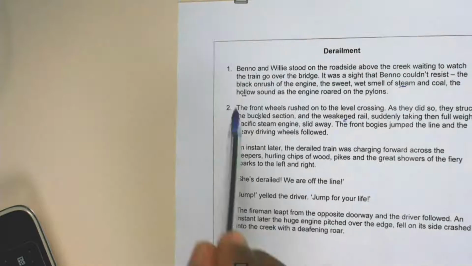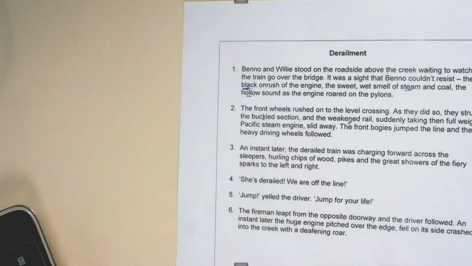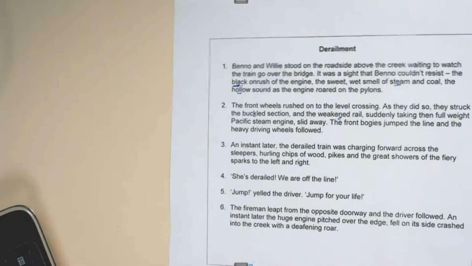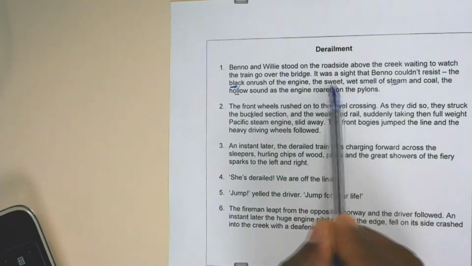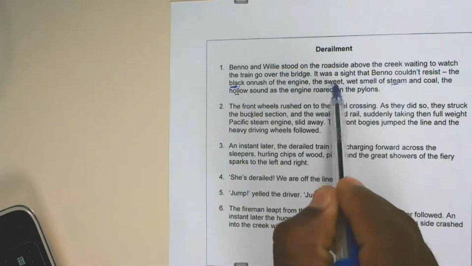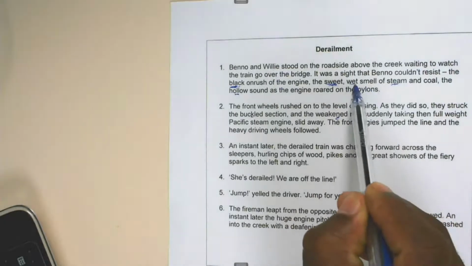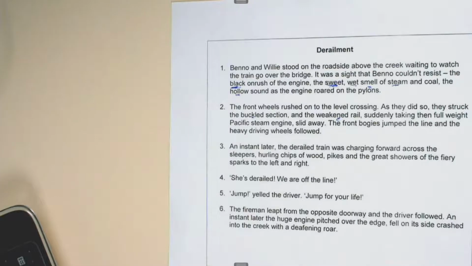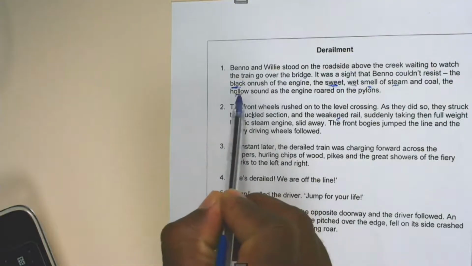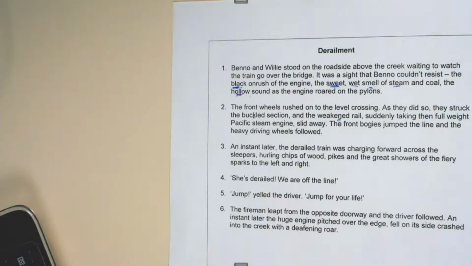I want to underline this for you. Black. The sweet, wet smell of the steam and coal, the hollow sound as the engine roared on the pylons.